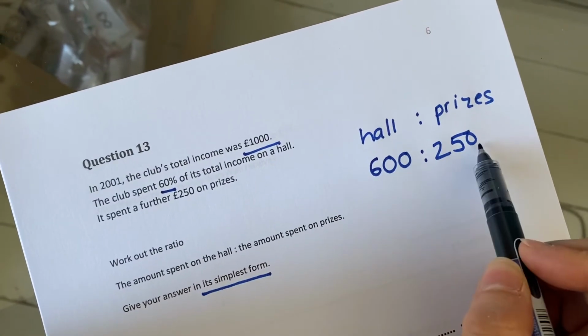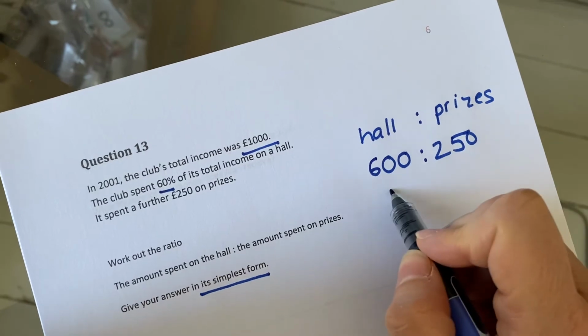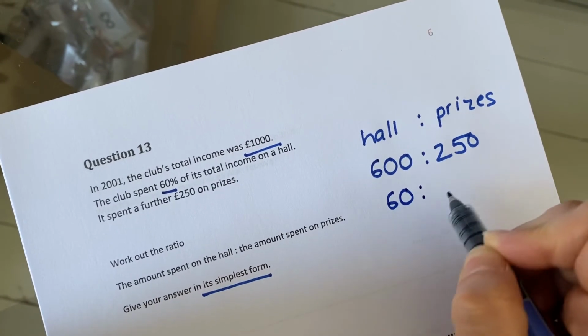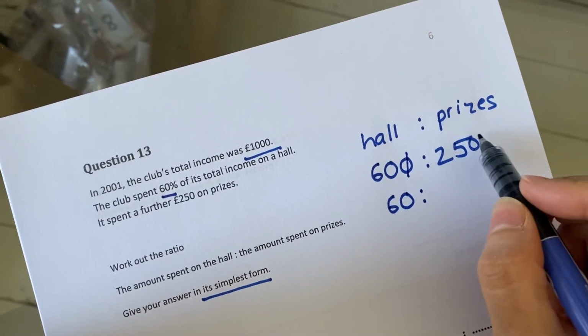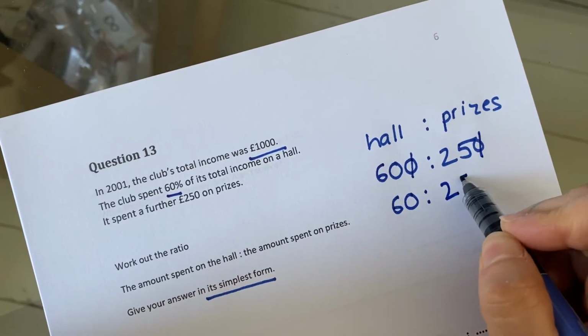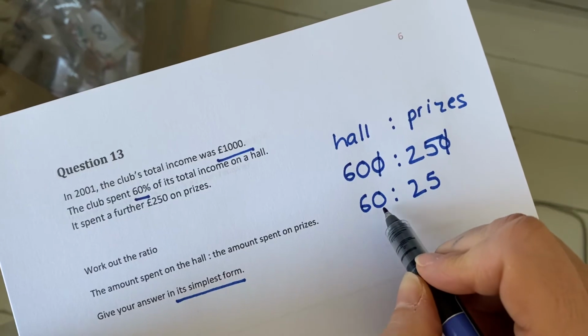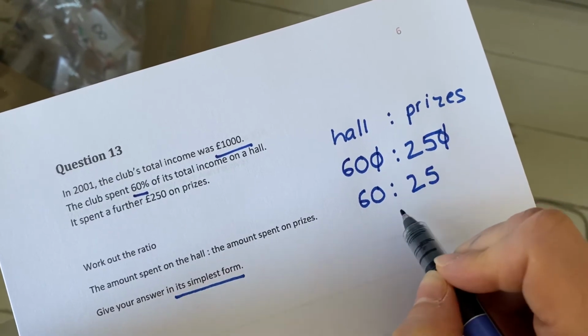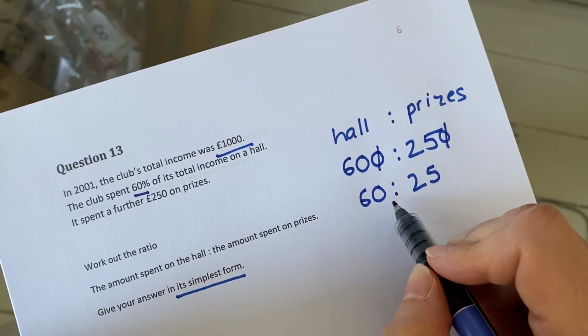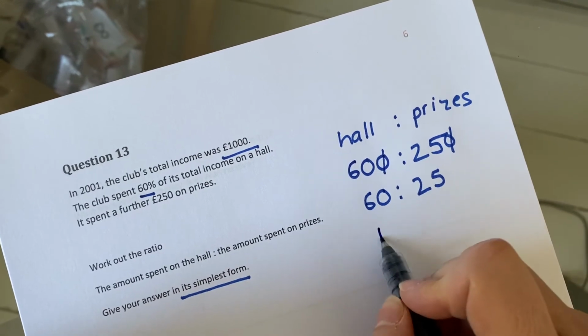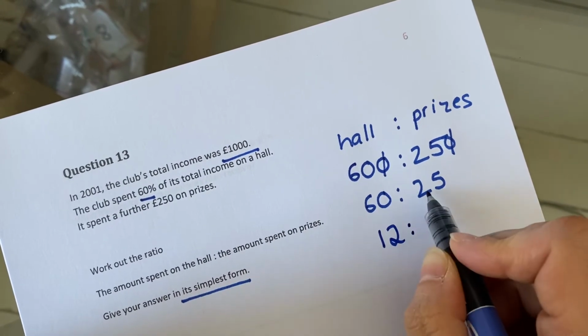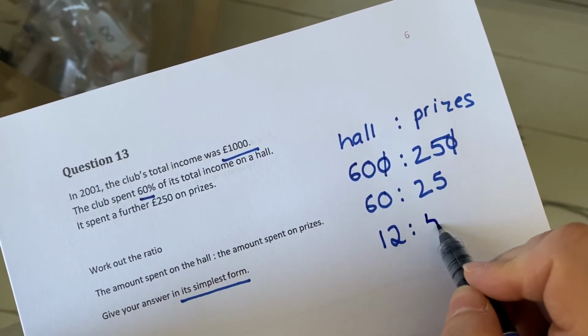Now I can see that both of these numbers can be divided by 10. So 600 divided by 10 is 60, 250 divided by 10 is 25. Now 25 can't be divided by 10, but this ends in 0, this ends in 5, so they both must be in the 5 times table. 60 divided by 5 is 12, and 25 divided by 5 is 5.